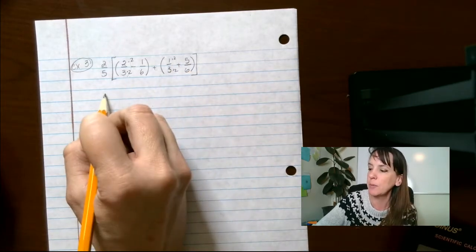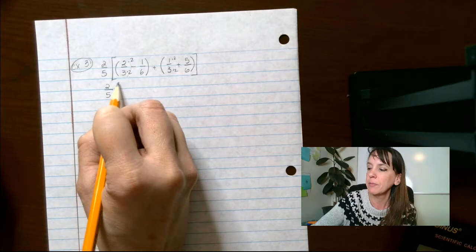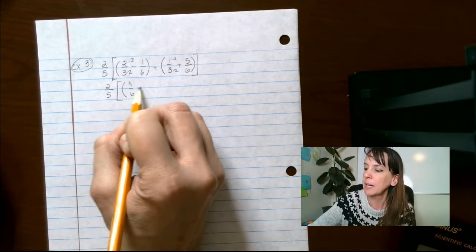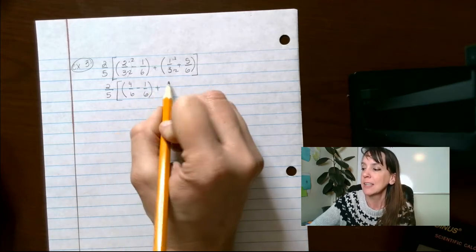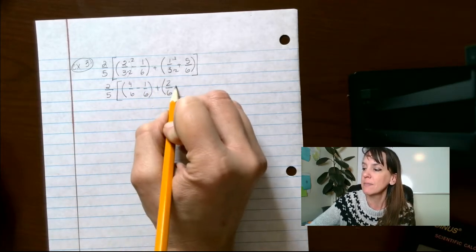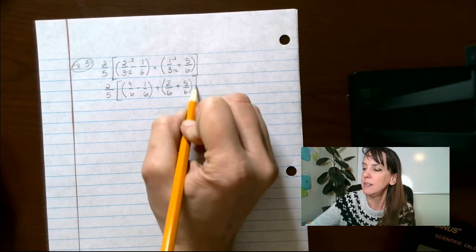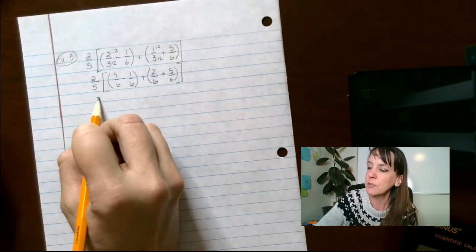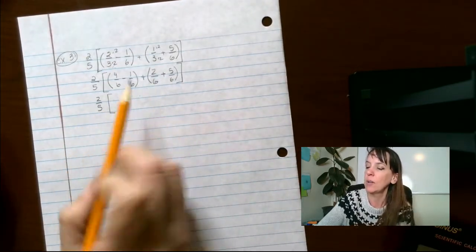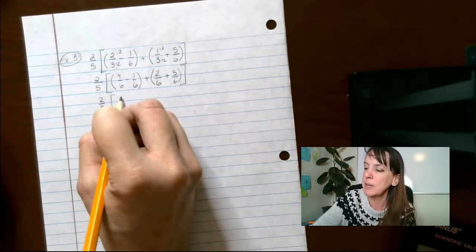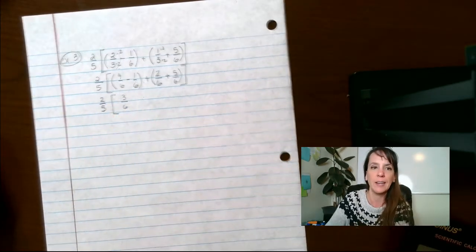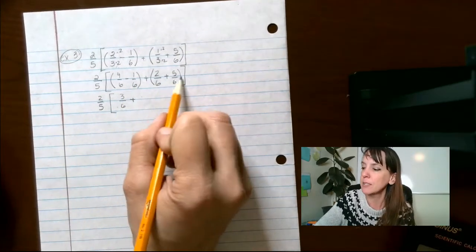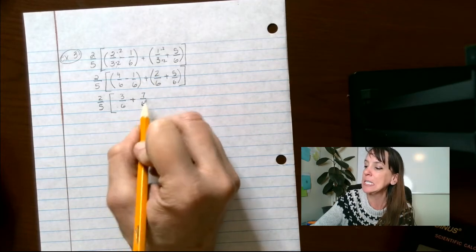Rewrite your problem, so you end up with 2 over 5 brackets, and we have parentheses 4 over 6 minus 1 over 6 plus 2 over 6 plus 5 over 6. All right, let's do the stuff that's in those parentheses first. We are going to bring everything else down, so 2 over 5 brackets. Now, 4/6 minus 1/6 gives me 3 over 6, okay? Plus, and notice I took it out of the parentheses now that I'm done. Good, plus 5, 6, 7 over 6.